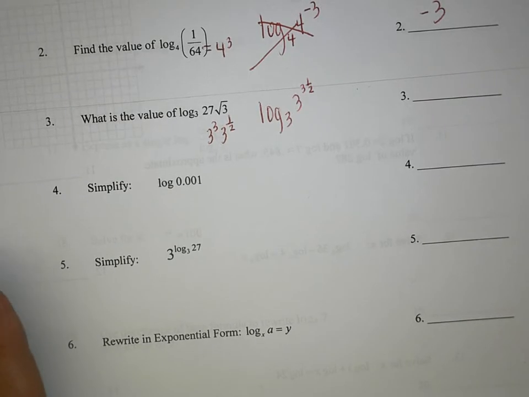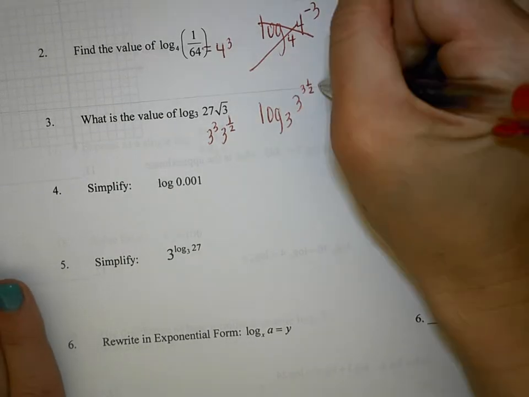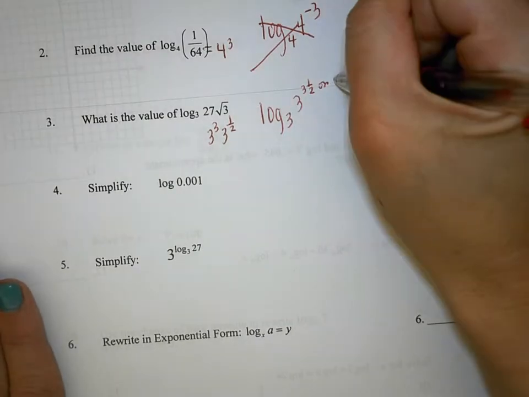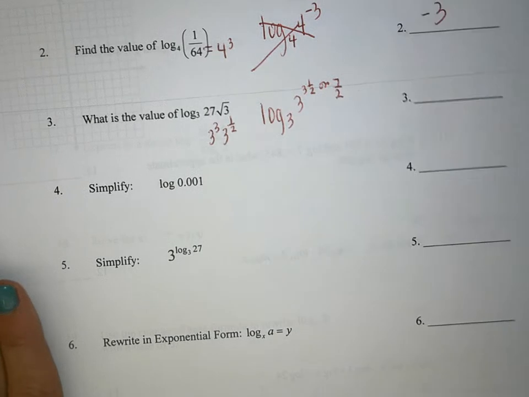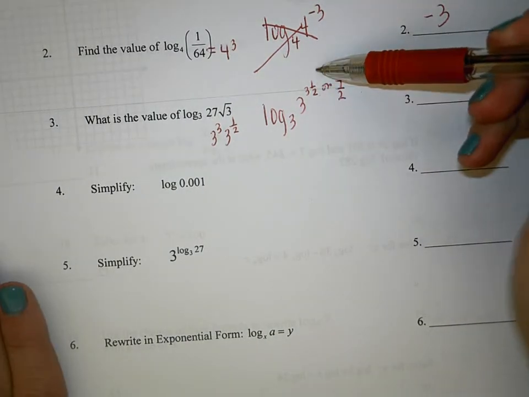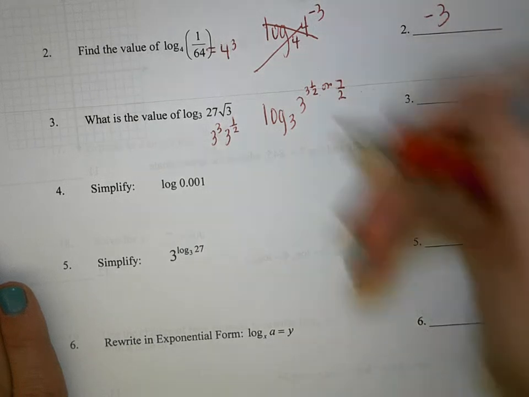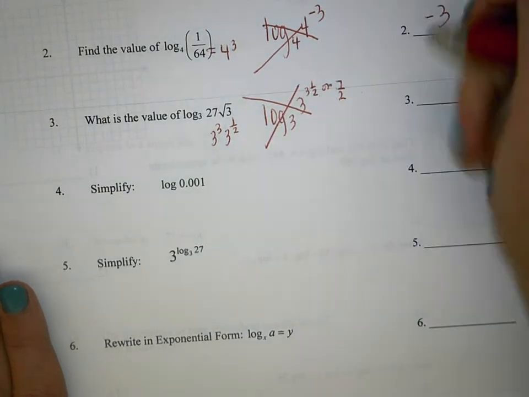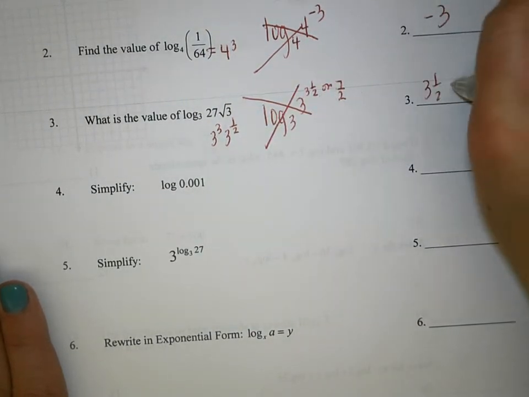What's another way I could have written 3.5? 7 over 2. Because you go your whole number, 3 times 2 is 6, plus 1 is 7 over 2. Okay, so these cancel out, and those are your answers. So 3.5 or 7 over 2 is a good answer, either one.